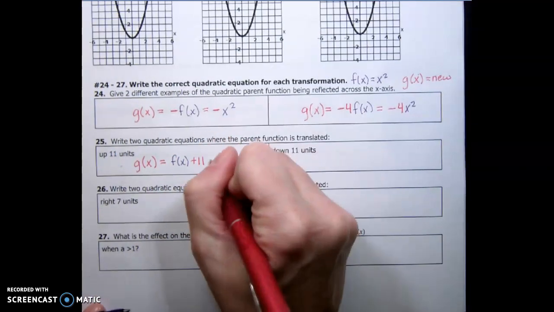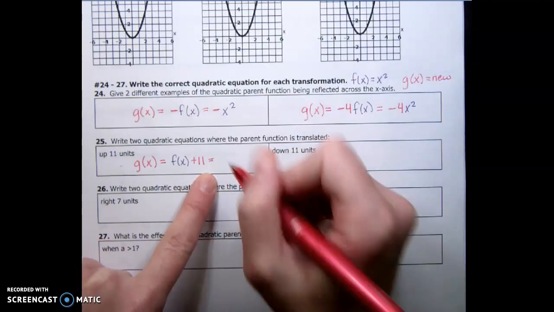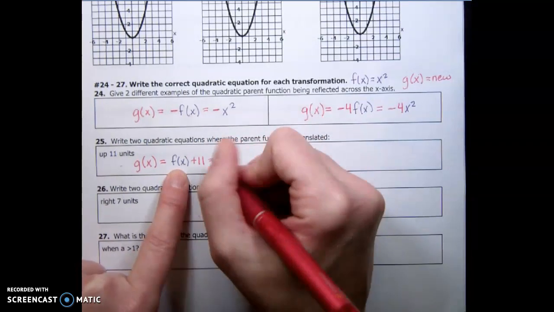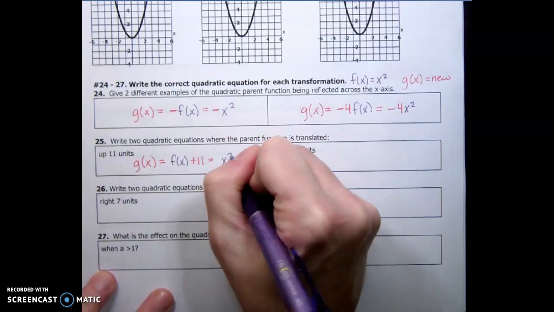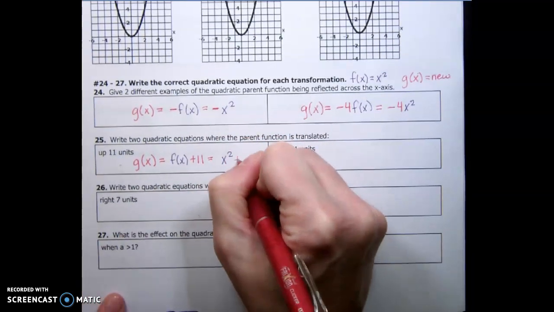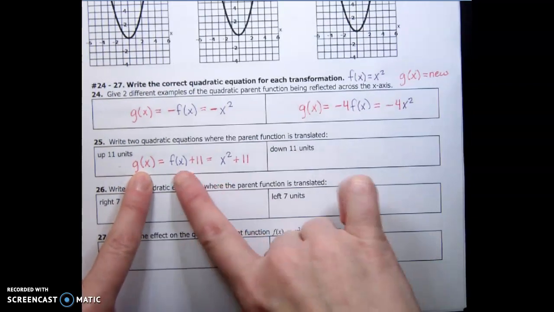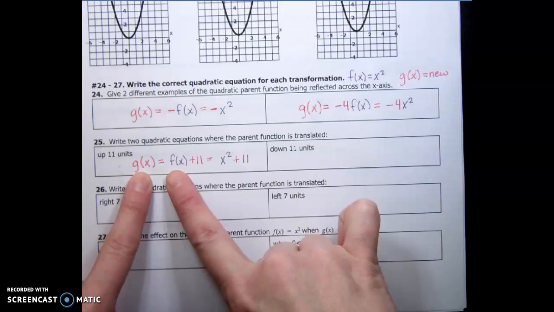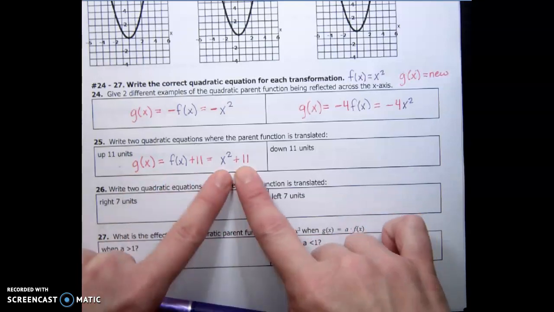Okay, so in order to write it with the x squared in there, we just need to plug in x squared where that f of x is. So now we have x squared plus 11. So our new function, okay, is our parent function shifted up 11 units. So that's x squared plus 11.